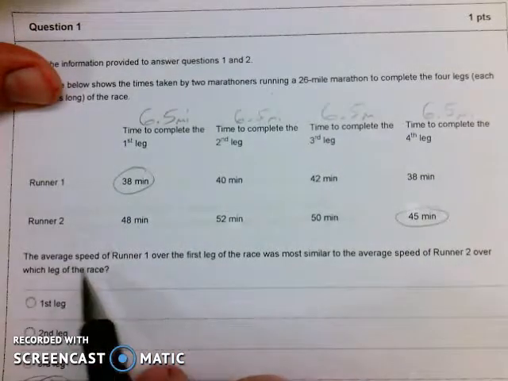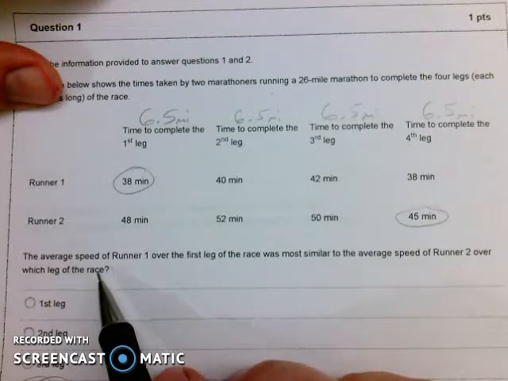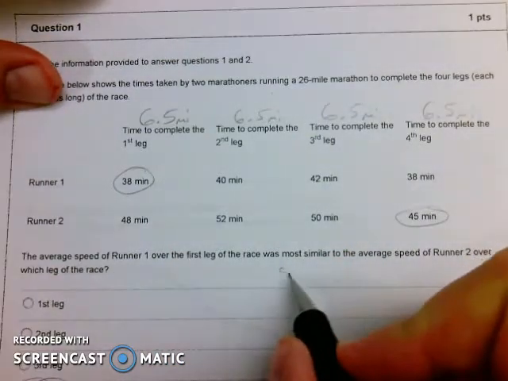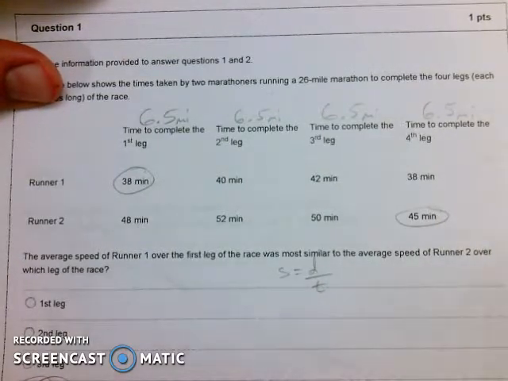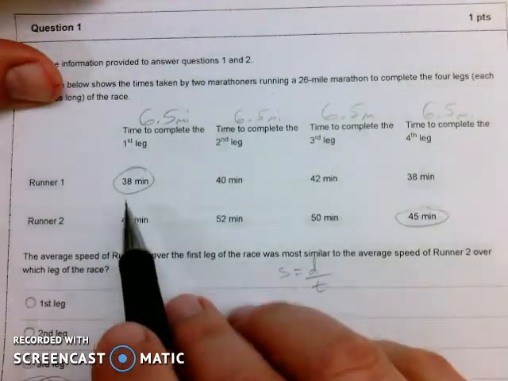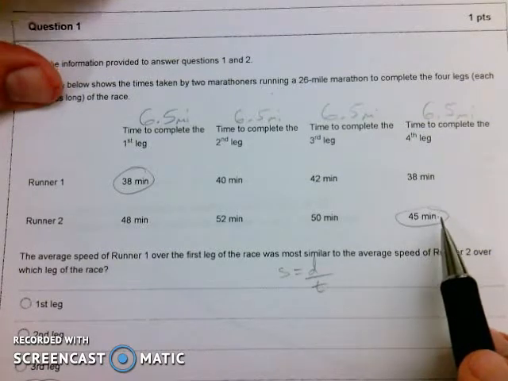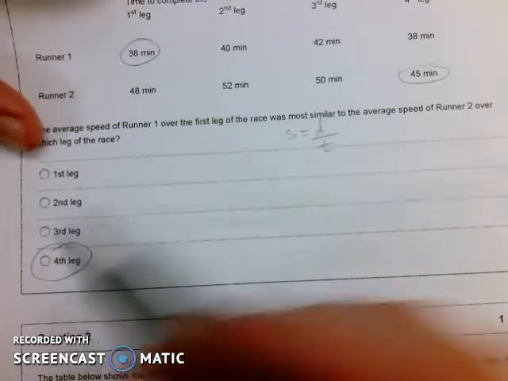All right. The average speed of runner 1 over the first leg of the race is most similar to the average speed of runner 2 over which leg of the race? Since the distances are all the same, all I have to do is consider the time, right? Because speed equals distance divided by time. So if my distance is always the same, all I have to do is look at the time. 38 minutes for the first leg, first runner. Runner 2 was closest to that on the last leg of the race. So the answer is going to be the fourth leg. All right, there we go.